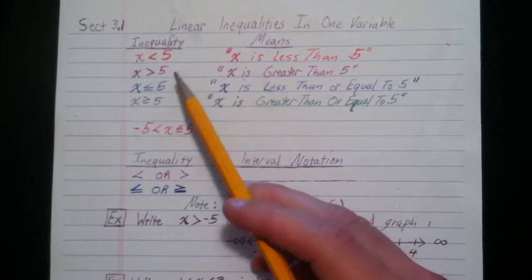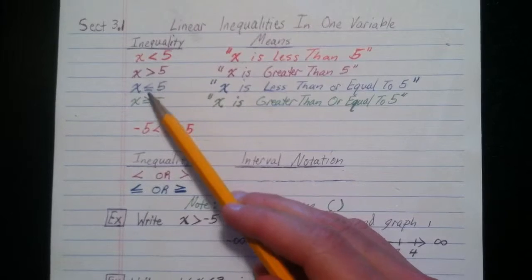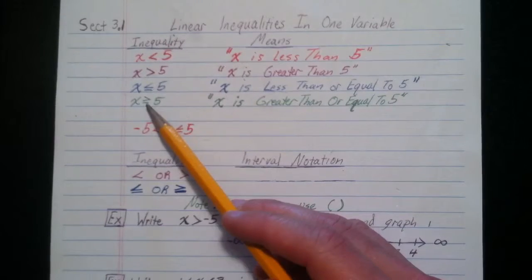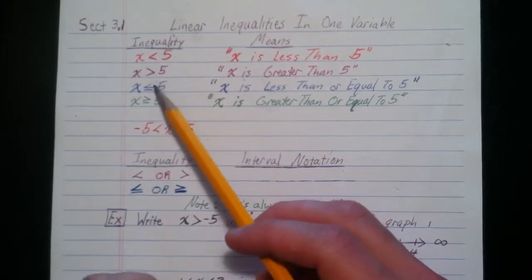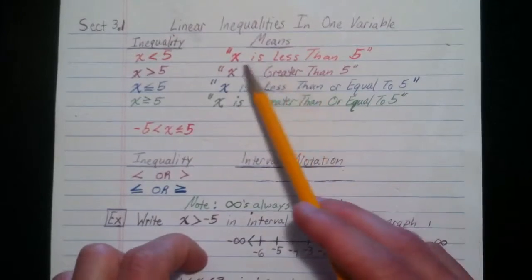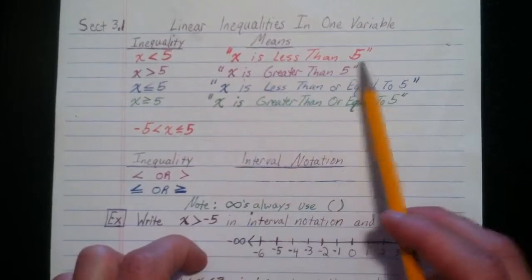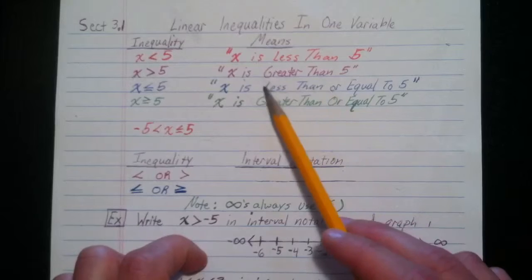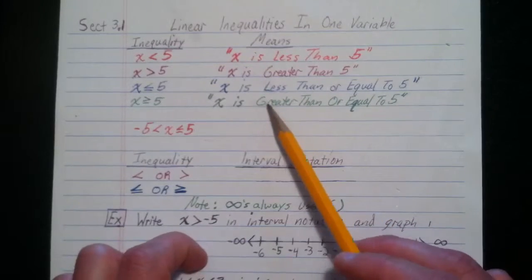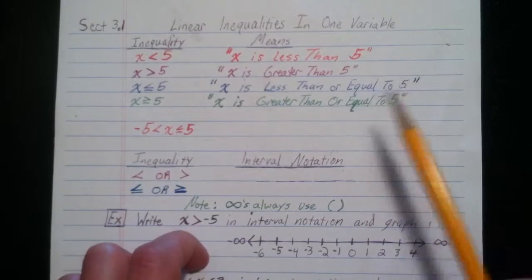So you have your four basic inequality symbols: less than, greater than, less than or equal to, greater than or equal to. These four statements here are read as follows: x is less than 5, x is greater than 5, x is less than or equal to 5, and x is greater than or equal to 5.